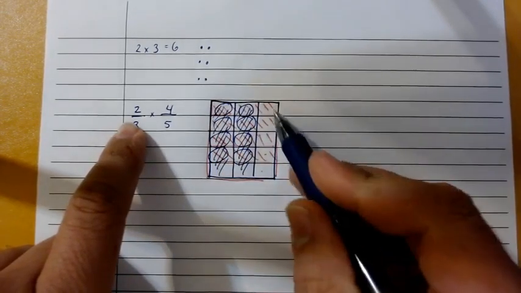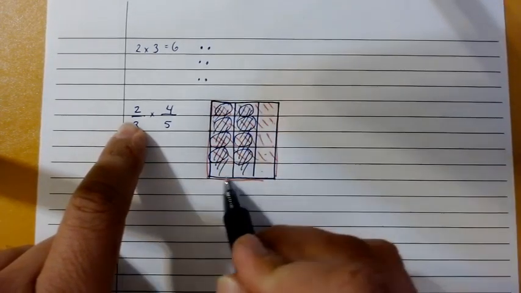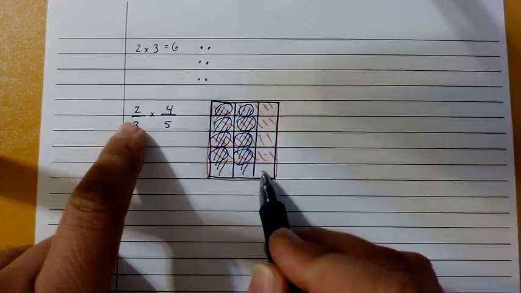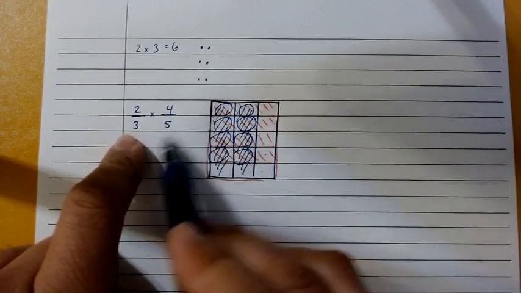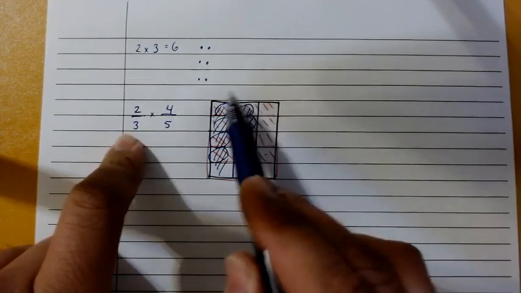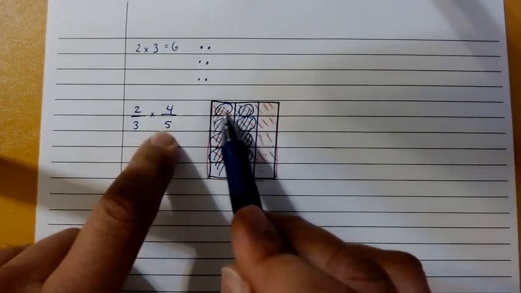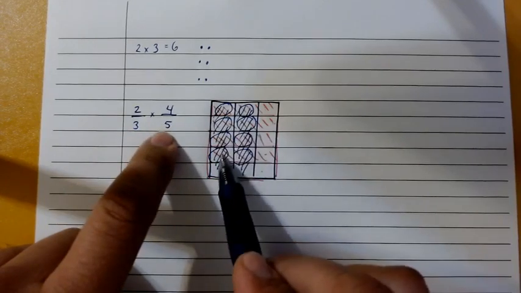Here, these aren't marked in blue. They're only marked in red. Here, these are not marked in red. They're only marked in blue. And this one's not marked at all. So, if I'm looking at both fractions at the same time, together, they cut my rectangle up into 15 pieces. And together, they shaded in 1, 2, 3, 4, 5, 6, 7, 8 out of those 15.